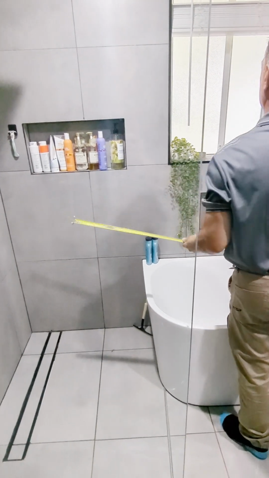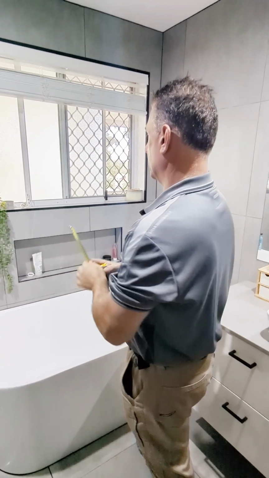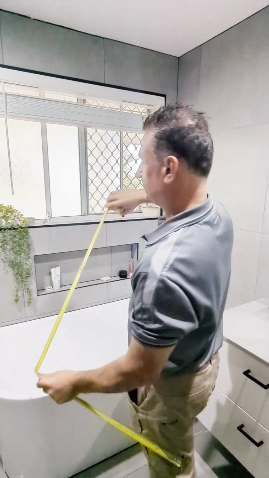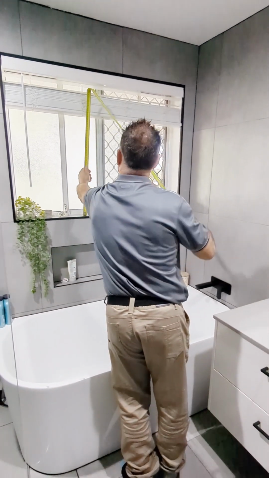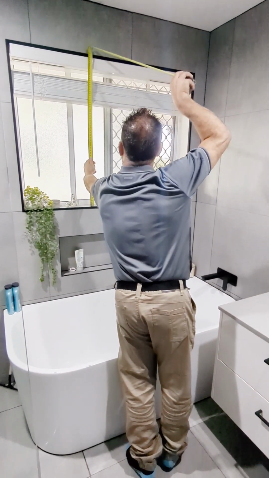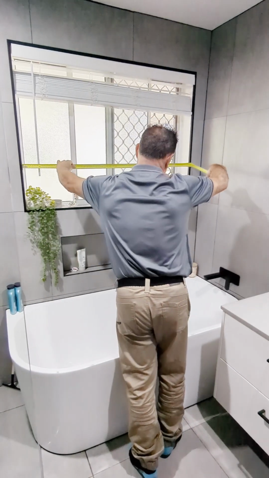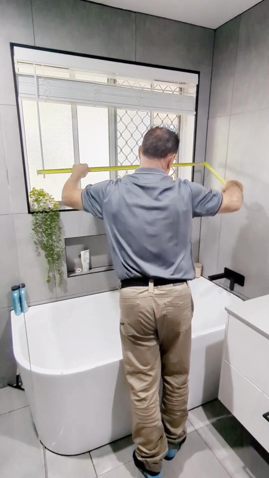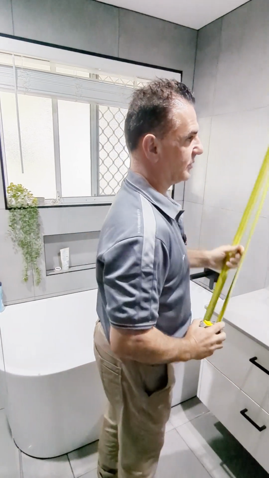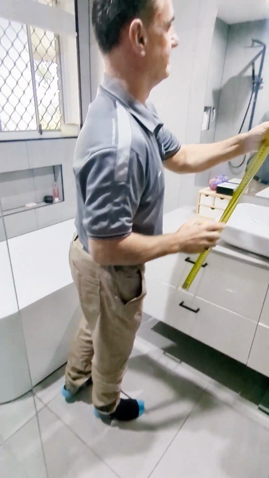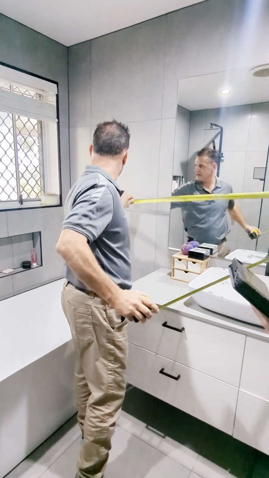Yep. And then I want to know the size of your window. So measure the height first. So this window is 880 high by 1200 wide. Okay? And then we've got the length of the room, which is also quite easy.